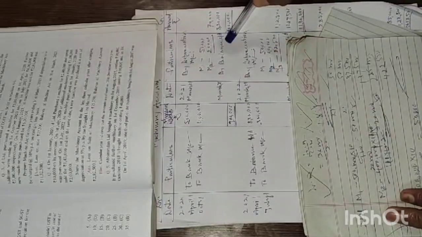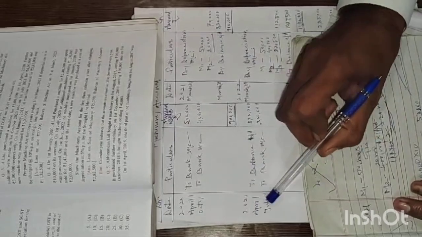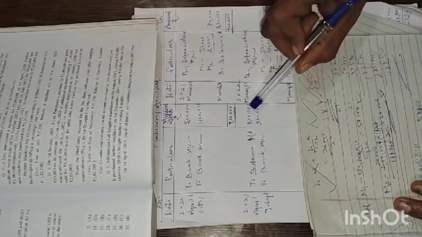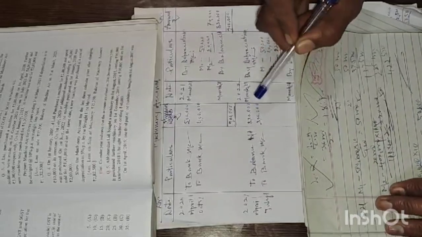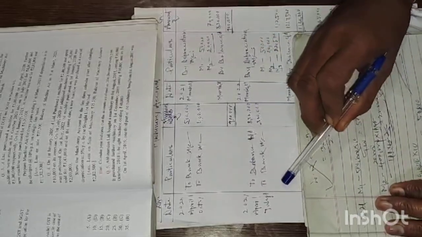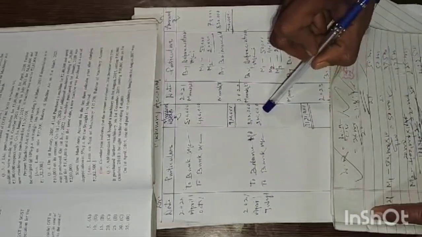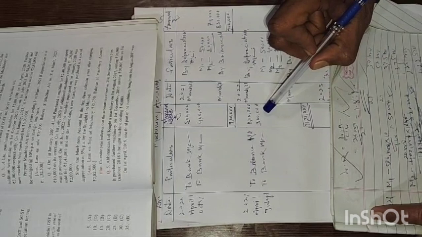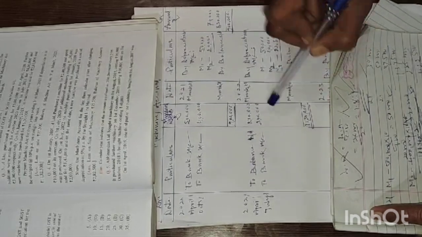Now transfer this amount to the next year: 2021 April 1st to balance b/d. We have written here 8 lakh 30,000. In the same year a new machinery was purchased on 1st July for rupees 3 lakh. Machinery account debit to bank account. Machinery is debited, so in the debit side we have written here to bank account 3 lakh.